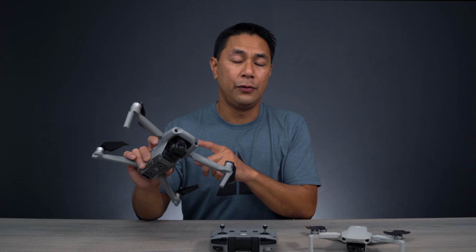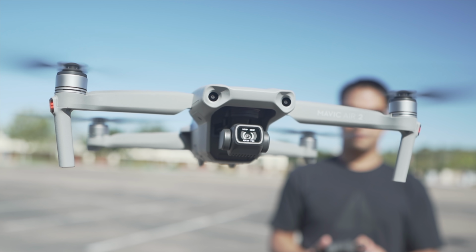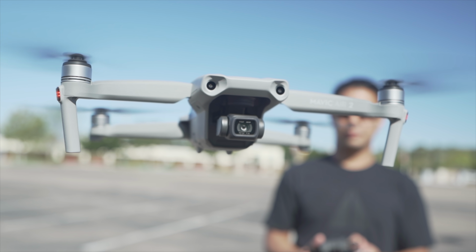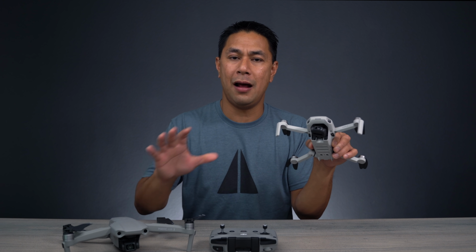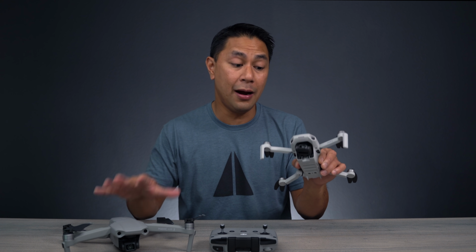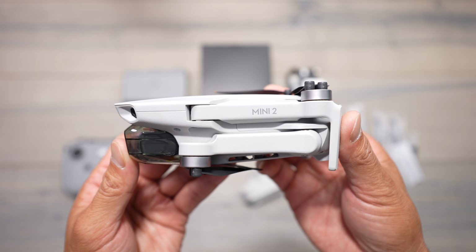I go into a lot of detail on all of the specs of each one of these drones. And when the Air 2 did come out, I did talk about how this is probably still one of the best all-around drones. And then the Mini 2 came out and had very similar specs to the Air 2. However, of course, it's coming in a compact size.